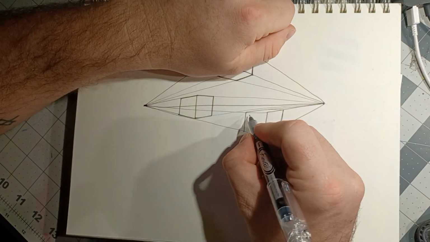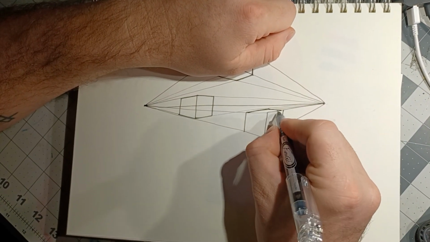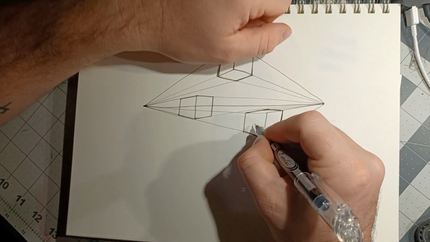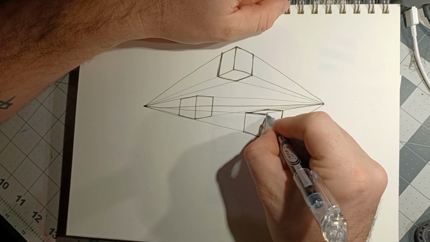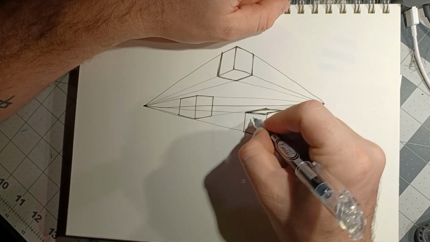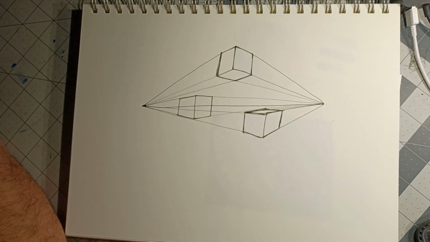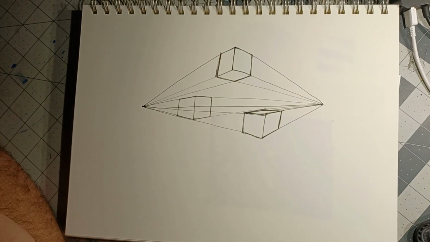Okay, so go with 3 cubes. And this is a really good illustration as to how perspective works, or how the horizon line of perspective works.